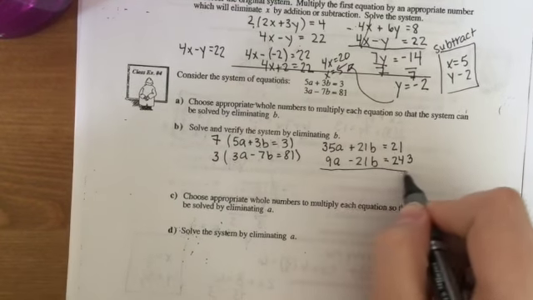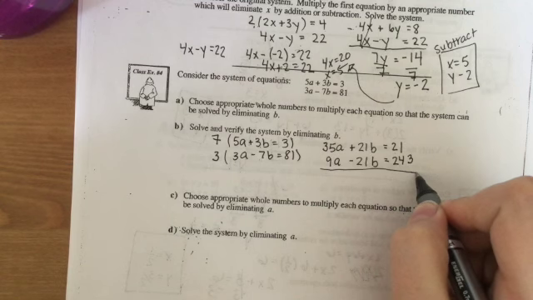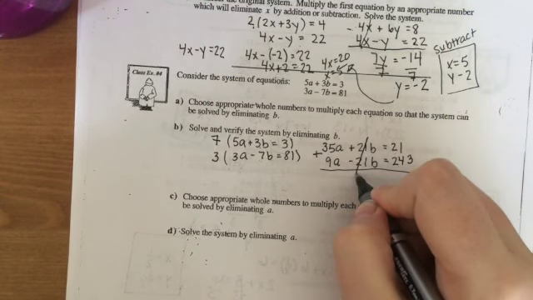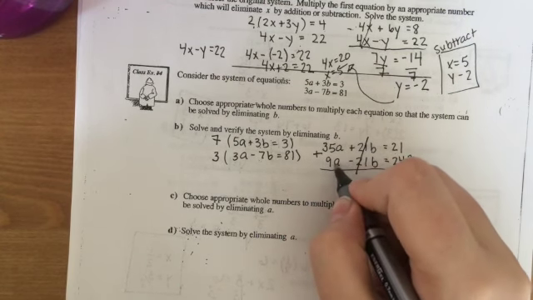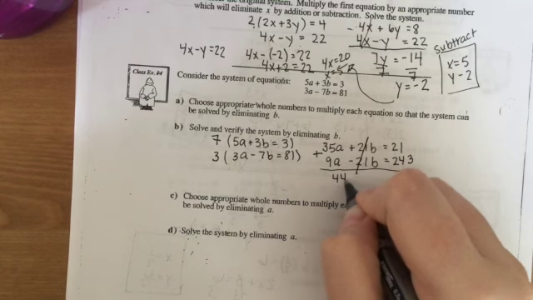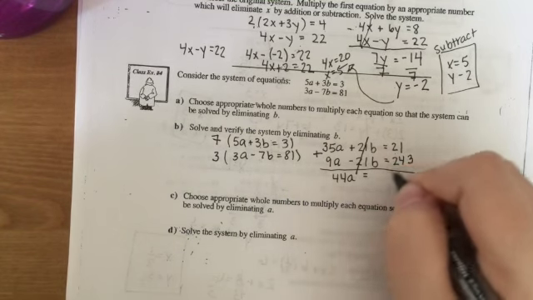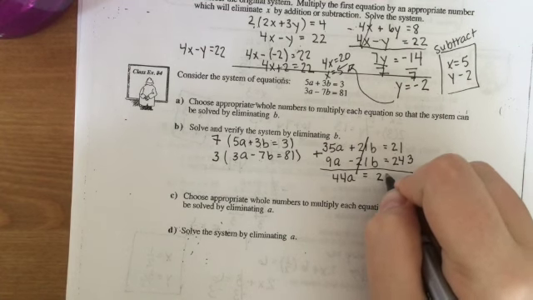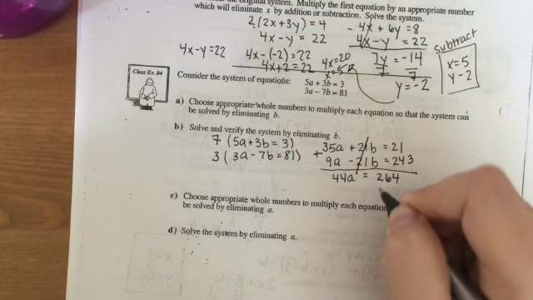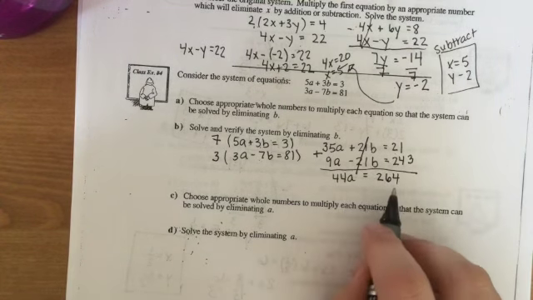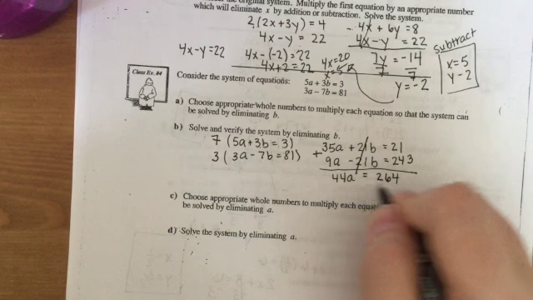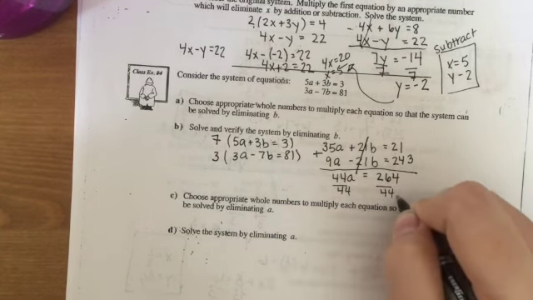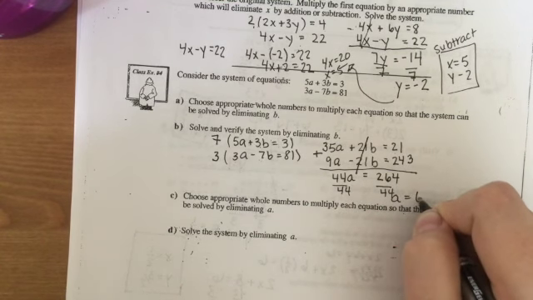And so I've created a system in which I want to eliminate b, so I've made the coefficients on b the same, and now I just have to decide if I'm going to add or subtract, and I can see a positive and a negative. If I add those, they'll go to 0. And so 35a plus 9a would be 44a. 44a equal to 21 plus 243, plus 20 would be 263. One more would be 264. 44 times a equals 264, divide by 44. A equals 6.